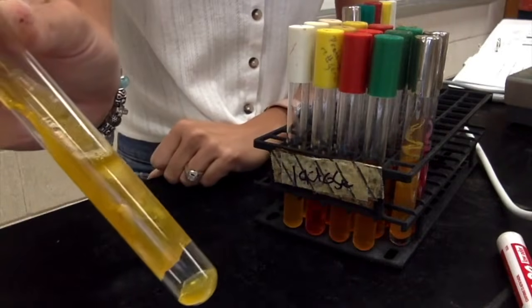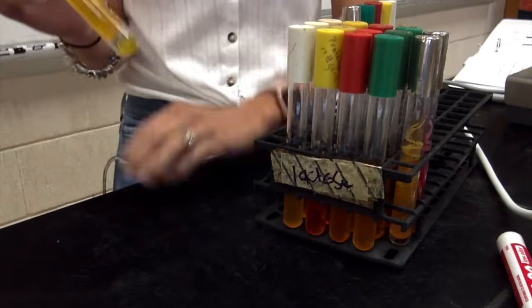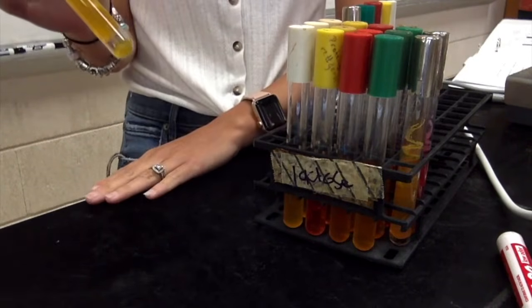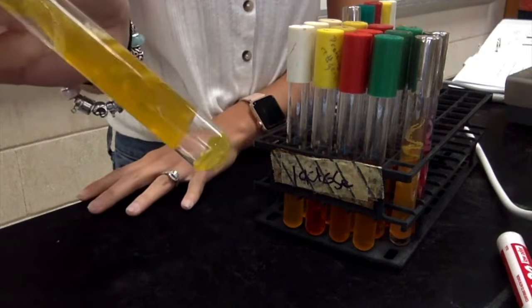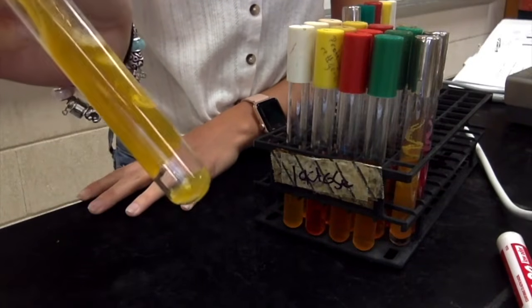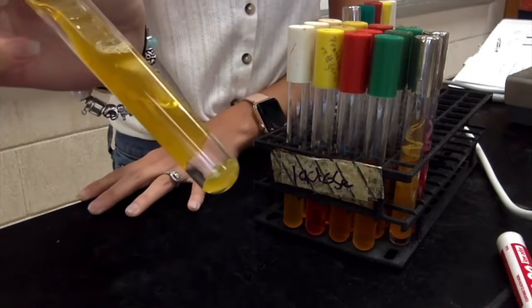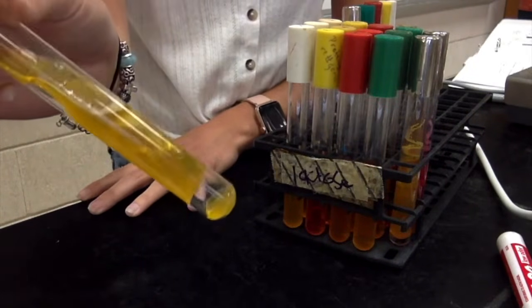It's all yellow. So for my E. coli, my result would be A over A, an all yellow tube. So E. coli fermented these sugars in the TSI. Now we don't know which ones. We've got to break it up and see which ones, but it fermented something in there.